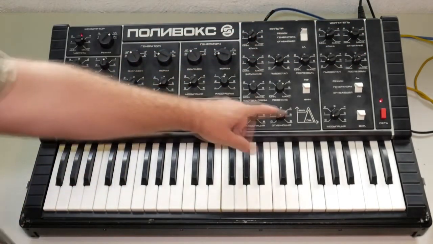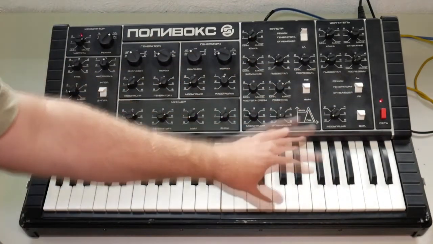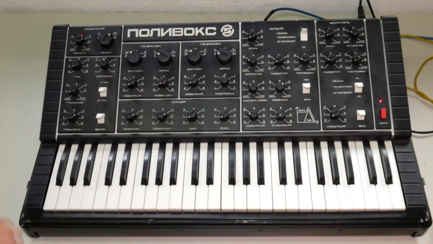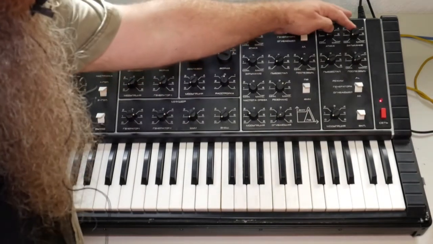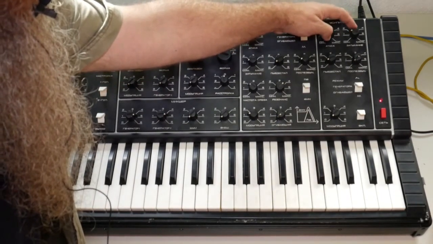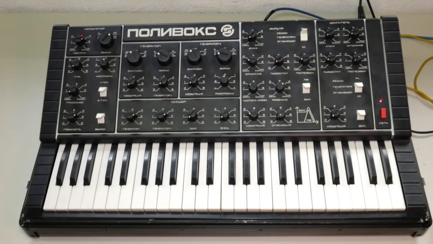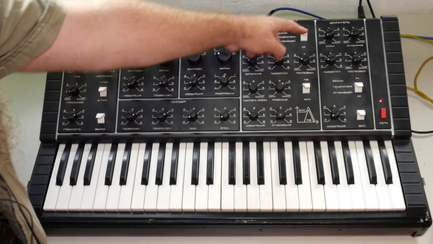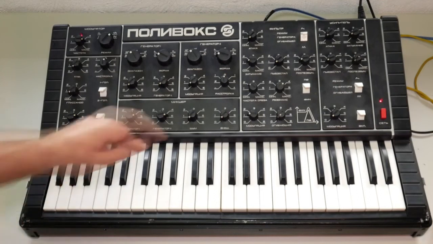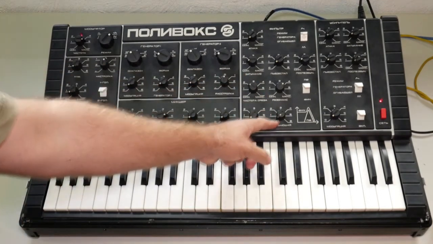so what's happening now that both of those are down is that we're auto triggering the envelope that controls the amplifier. This is the decay. So then we can also auto trigger the filter, and then we bring that in here.